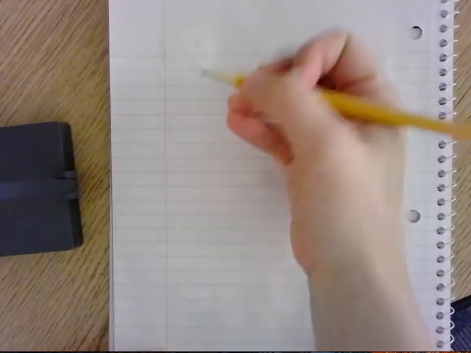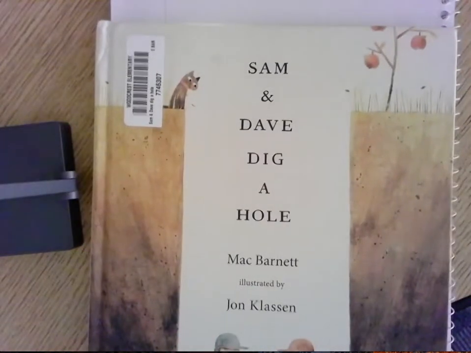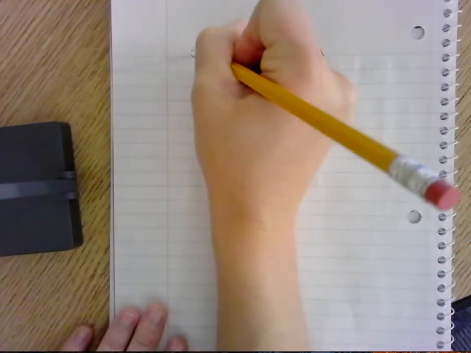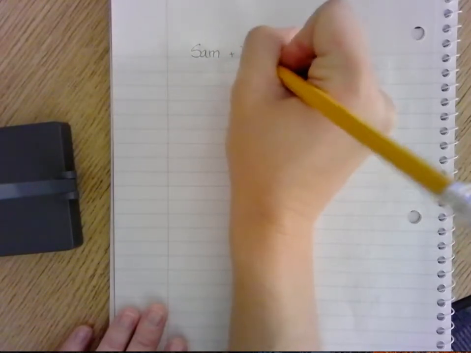Alright, today we're going to be practicing doing retelling using a book that you've already read. And I'm going to show you how to use your foldable that we made on Wednesday as a tool when writing this retelling. I'm going to be using the book Sam and Dave Dig a Hole since we already know the story. So first, I want to write my title of the book at the top so I know what story I'm using.